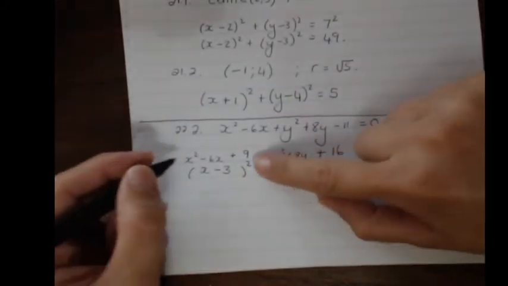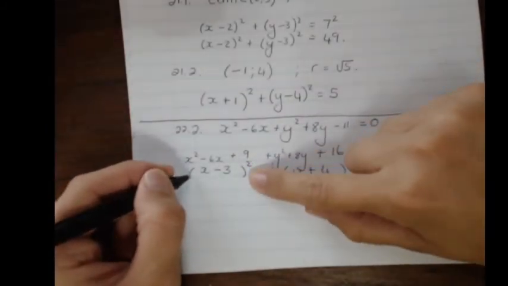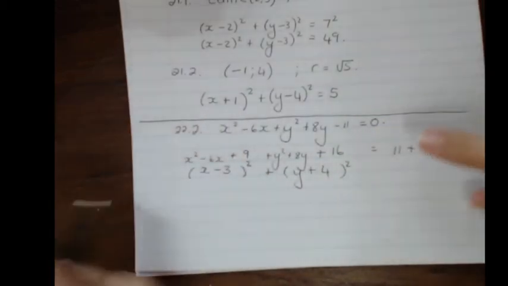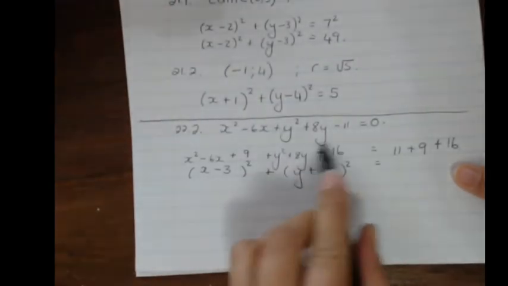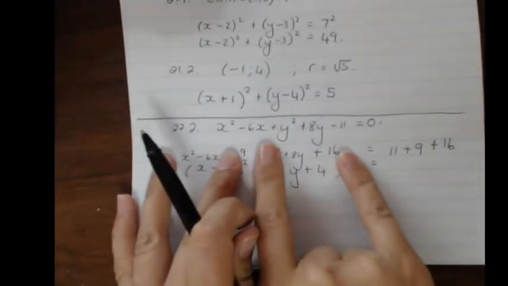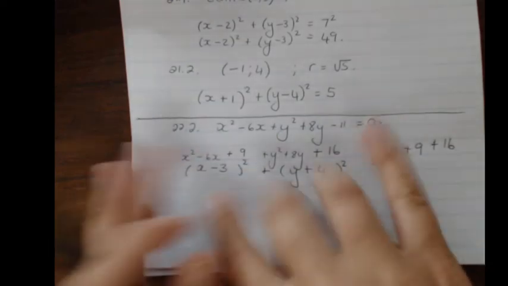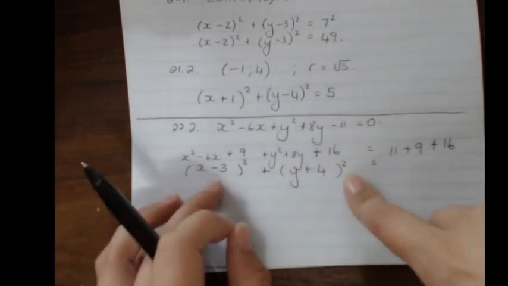Okay, and you can check, this one actually factorizes into that perfect square, this one actually factorizes into that perfect square. So I completed both these trinomials so that they are a perfect square. Completing the square is what this is called.